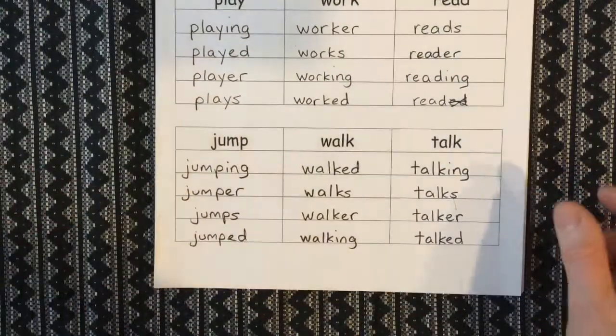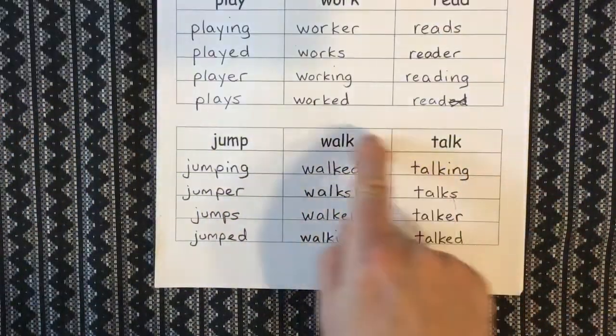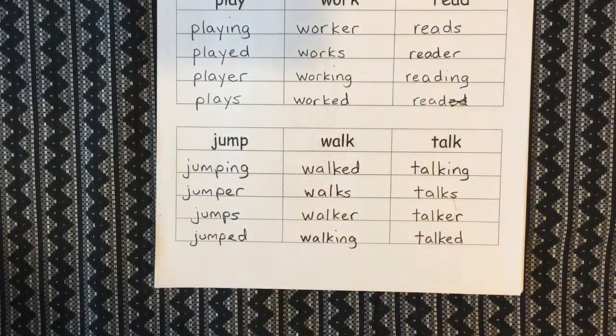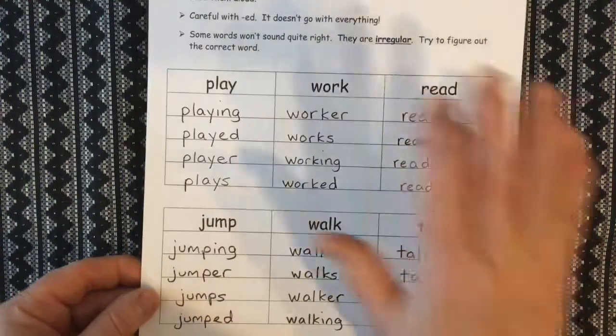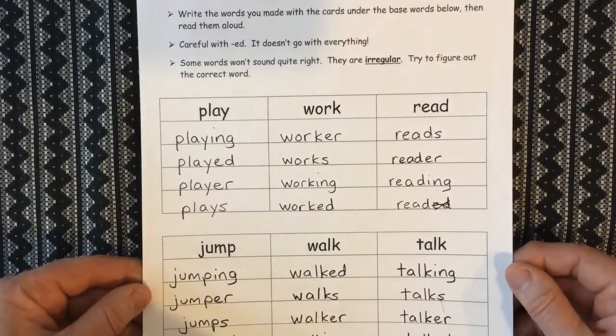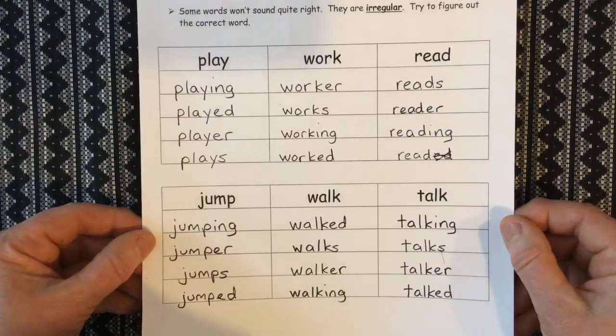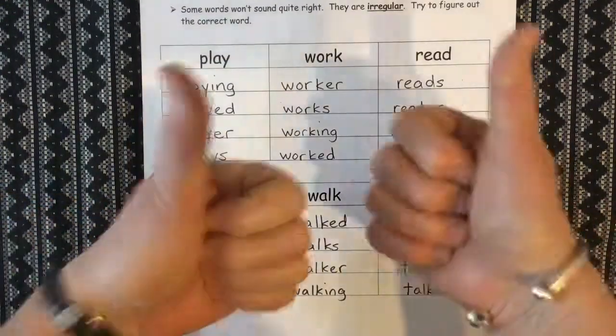Now the only thing I have left to do is to use each word in a sentence. And that's something we're going to do together when we meet. And I want you to keep this paper, and you'll be able to take a picture of that and put it into Seesaw on Monday. Okay? Let's meet up and get to our sentences.